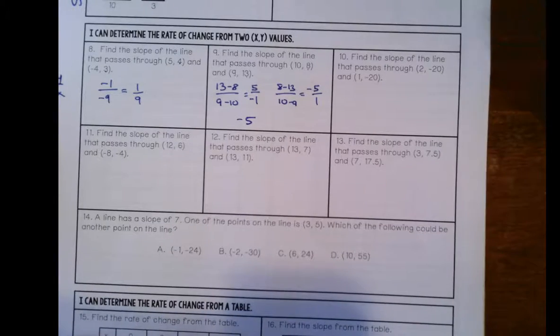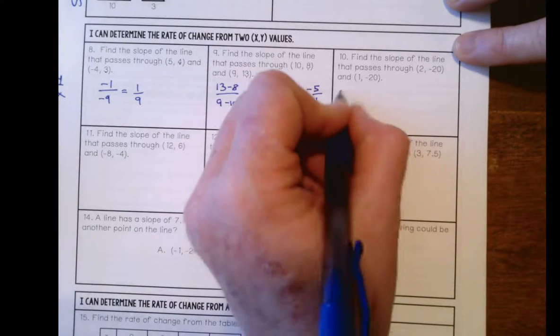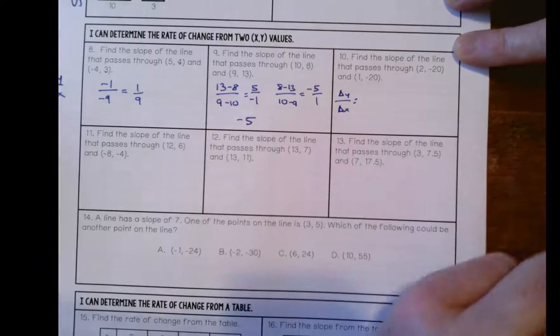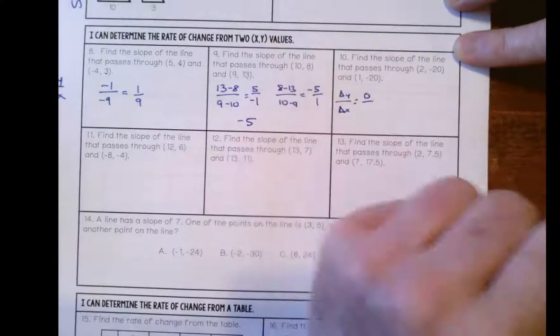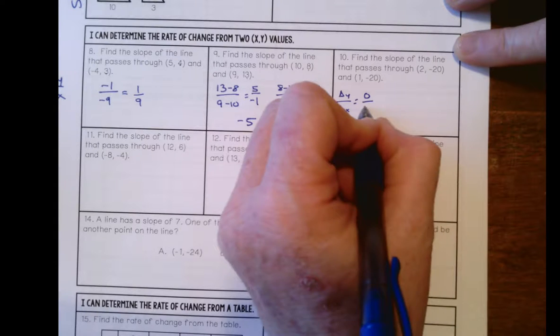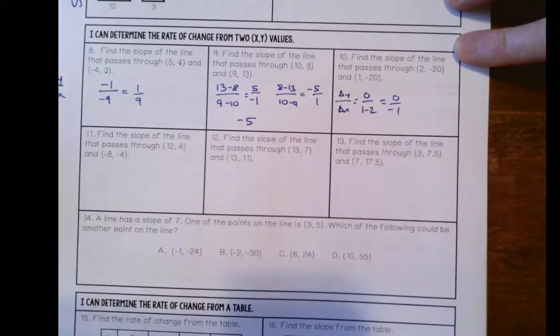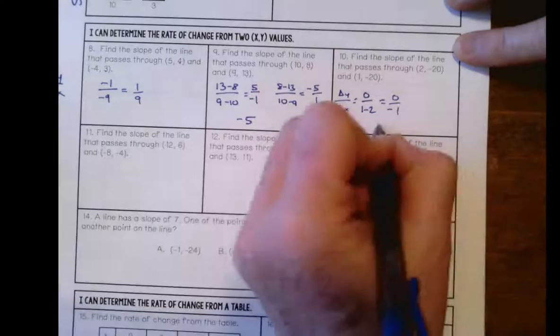Okay. Let's try this one. The change in y over the change in x. So the y's, negative 20 to negative 20, there's no change at all. And then 1 minus 2 or 2 minus 1, it kind of doesn't matter. 1 minus 2. I get 0 over negative 1. 0 divided by anything is 0.